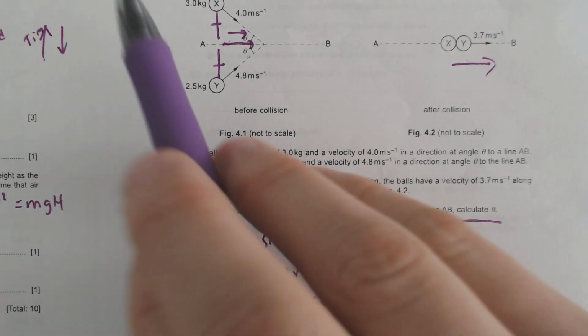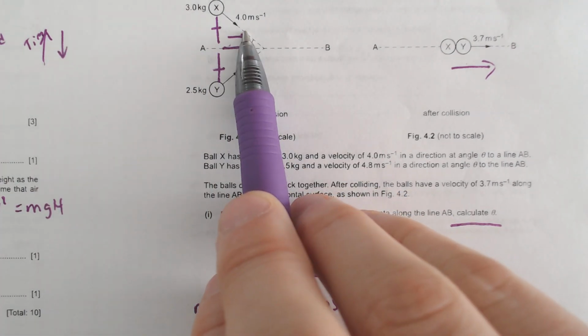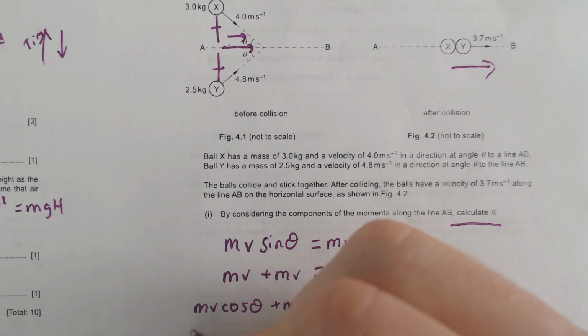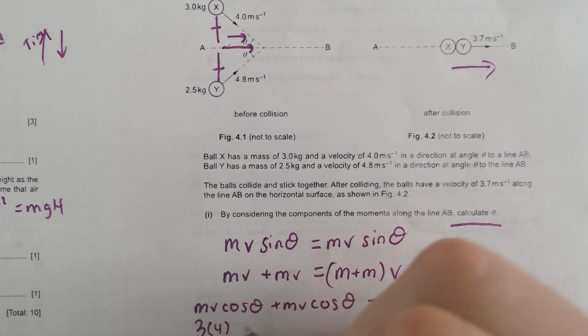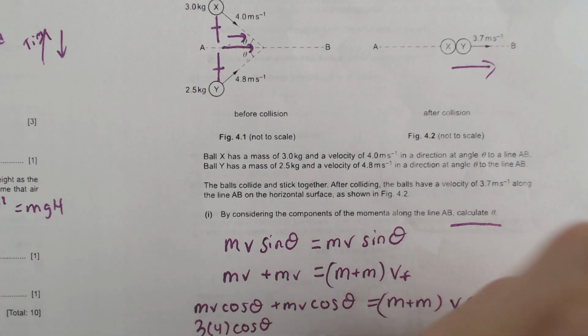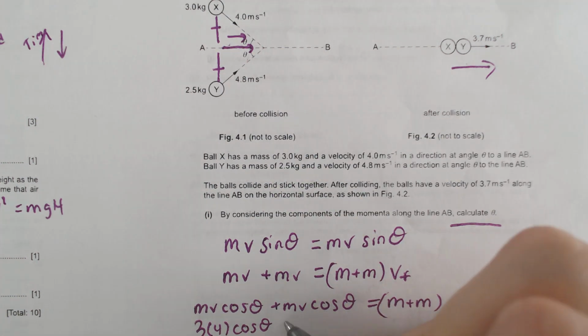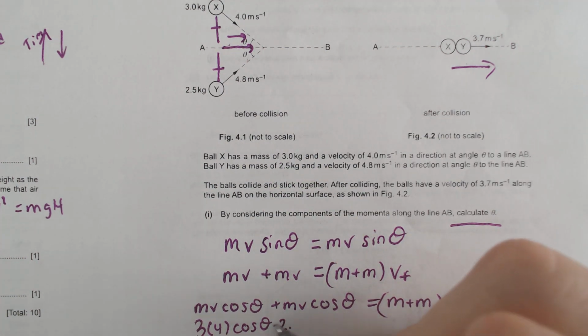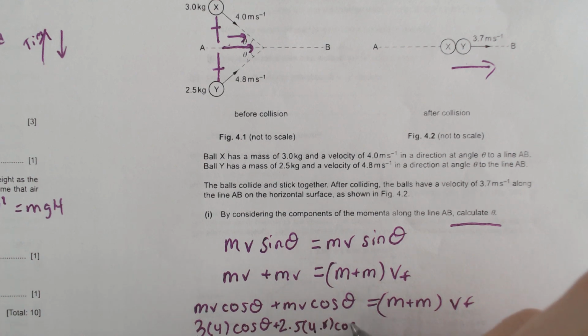The top one has a mass of 3 and a velocity of 4. So that would be 3 times 4 cosine theta, and 2.5 times 4.8 cosine theta, is equal to 2.5 plus 3 times v final.